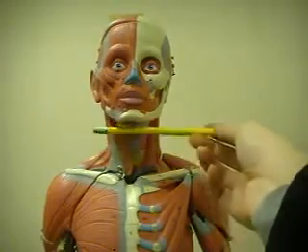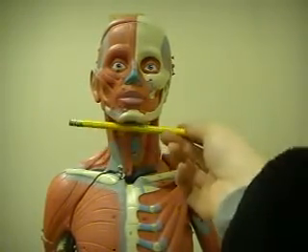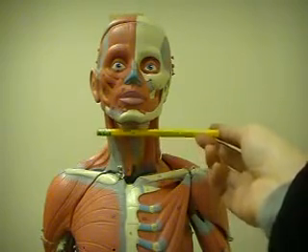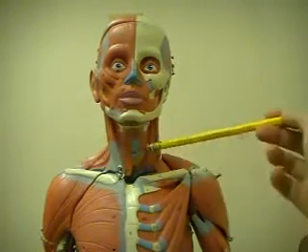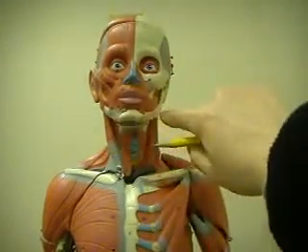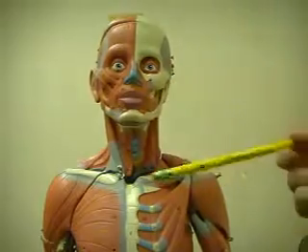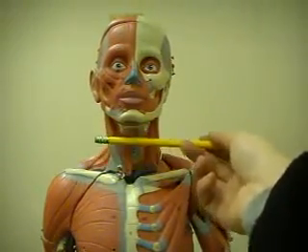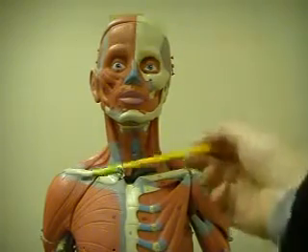And what's not shown here, there should be another layer of muscle that covers this whole neck region called the platysma. And it helps to tense the skin around the neck, and it also helps to depress the mandible. And this bone right here is the mandible. So platysma, which isn't shown here, is a muscle that tenses the skin around the neck and helps to depress the mandible.